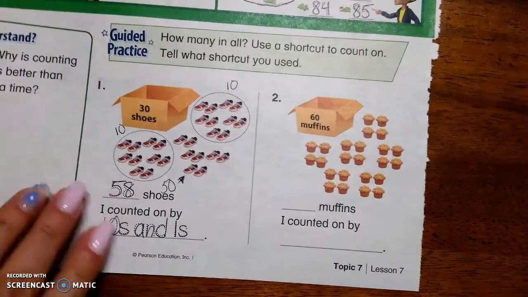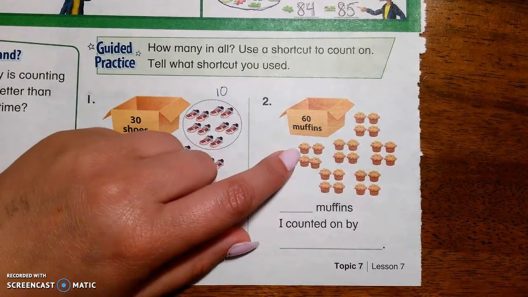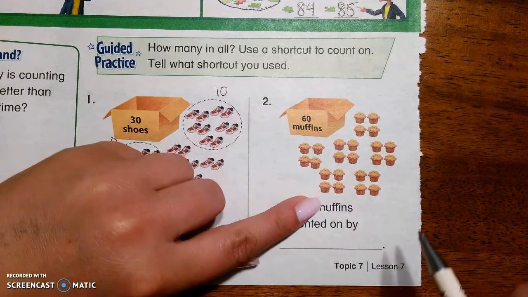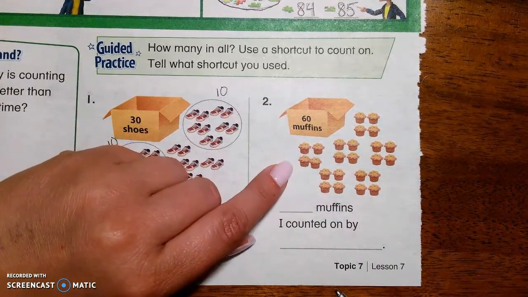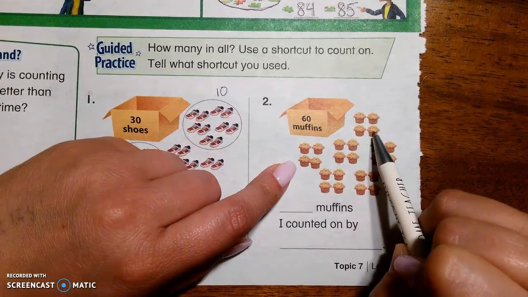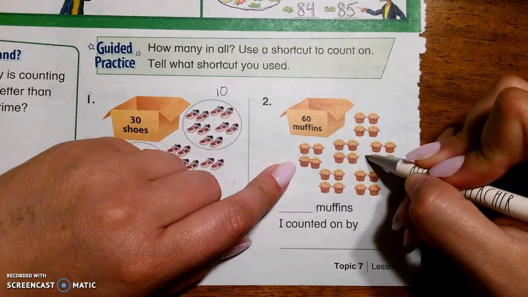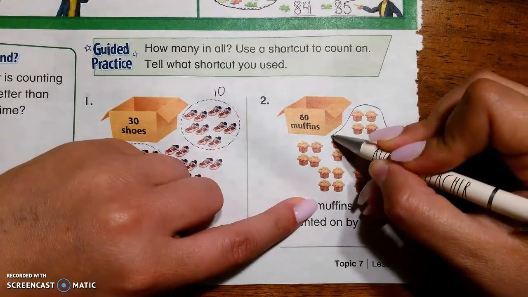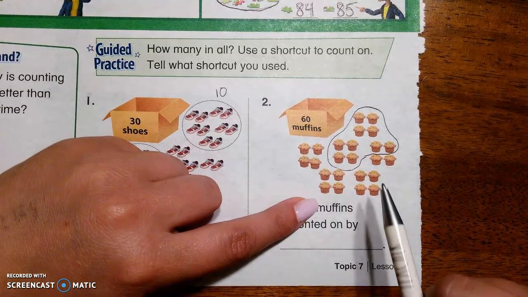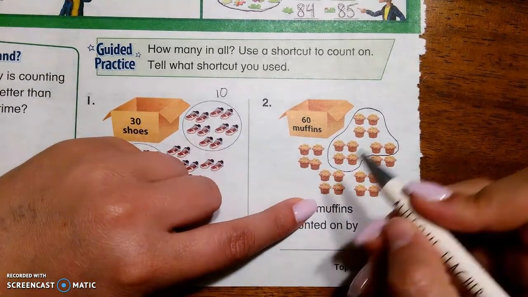All right, let's check this one out. They look like they're almost paired in fours, huh? 1, 2, 3, 4. But I'm going to circle them to group 10 because that's easier in my brain to count, okay? So I'm going to circle 10. 1, 2, 3, 4, 5, 6, 7, 8, 9, 10. So mine's going to look a little crazy. Okay. Then I'm going to count another 10. So 1, 2, 3, 4, 5, 6, 7, 8, 9, 10.